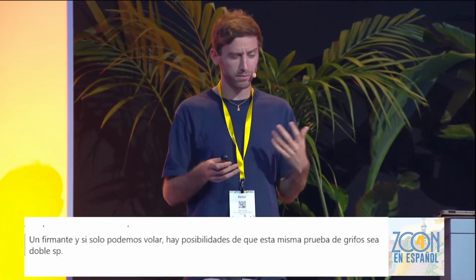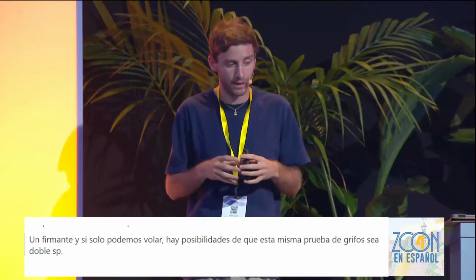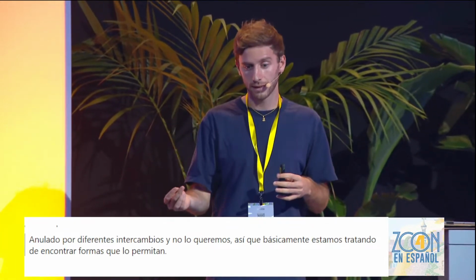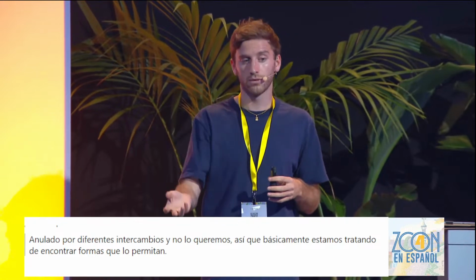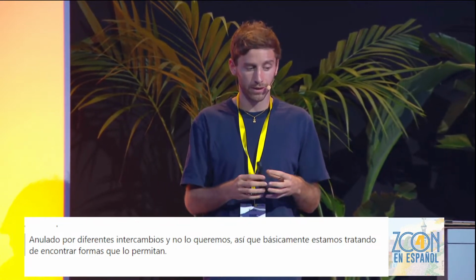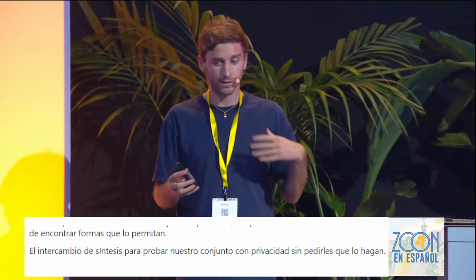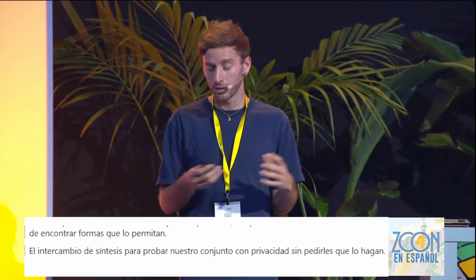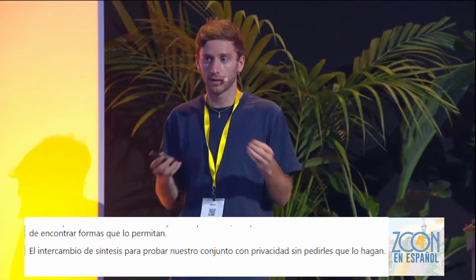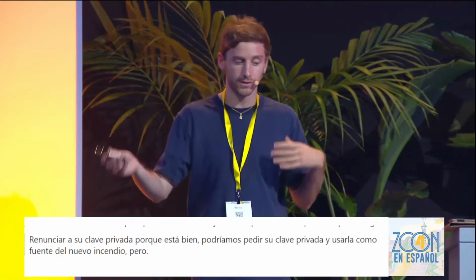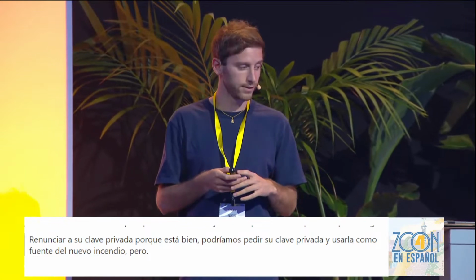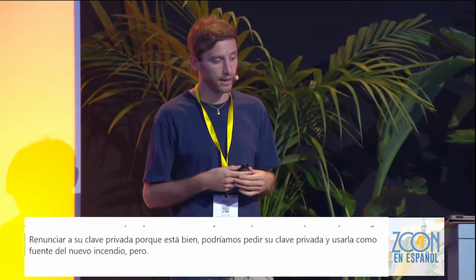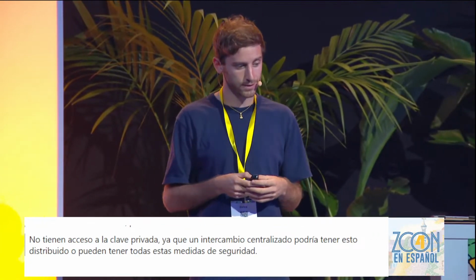So we are trying to find ways that allow the centralized exchange to prove assets with privacy without asking them to give up their private key. Okay, we could ask for their private key and use it as a source of the nullifier, but they might not have access to the private key. A centralized exchange might have it distributed, or they might have all of these security measures. So this is an open challenge, and if you have any ideas on that, I'm happy to discuss.